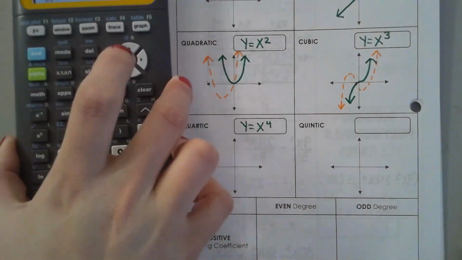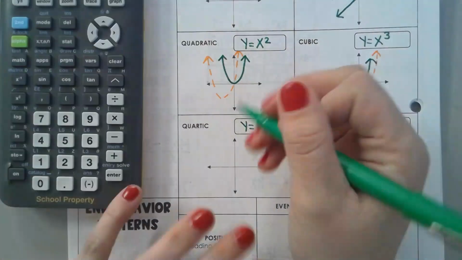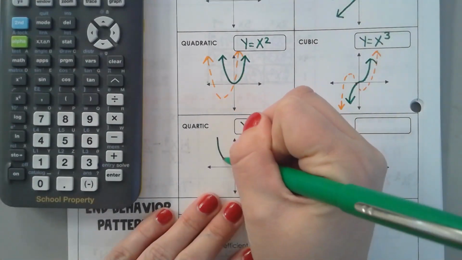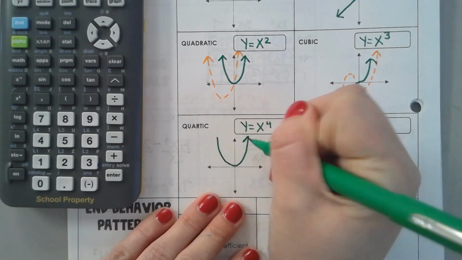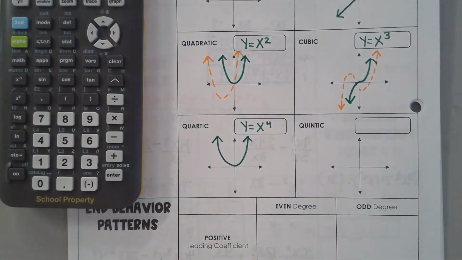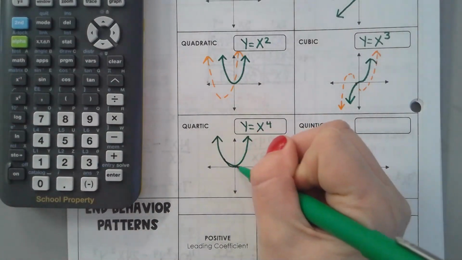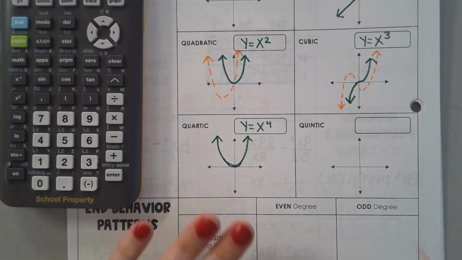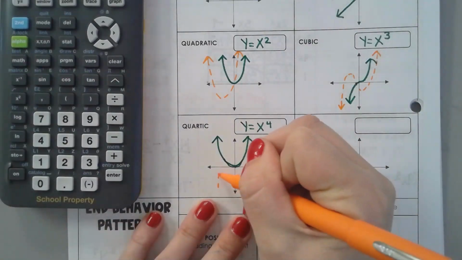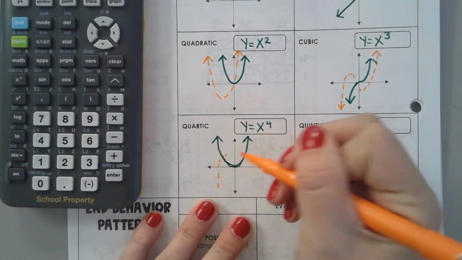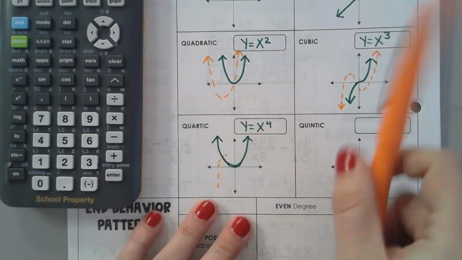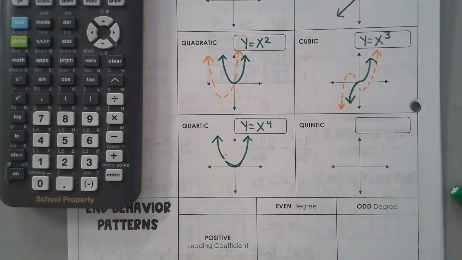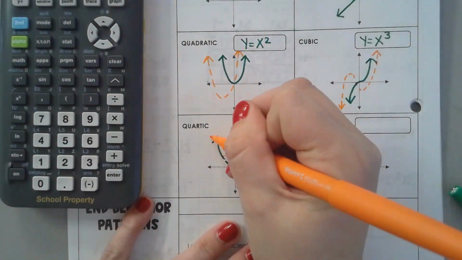The parent function for a quartic is very, very similar. It's actually more flat at the bottom. But that's not usually how you'll see a quartic. Usually they'll be more like this.